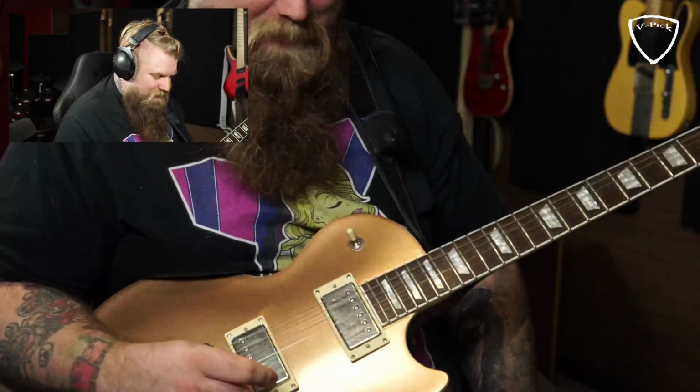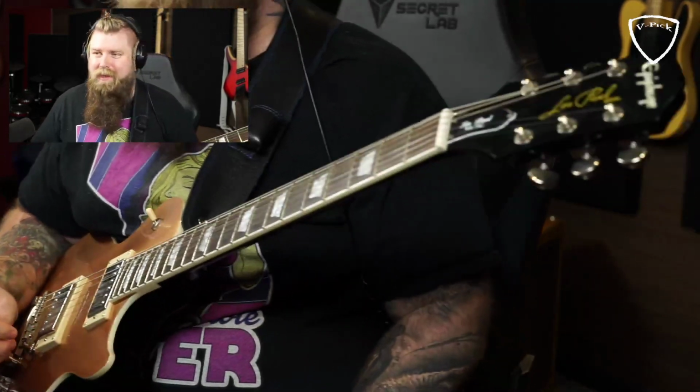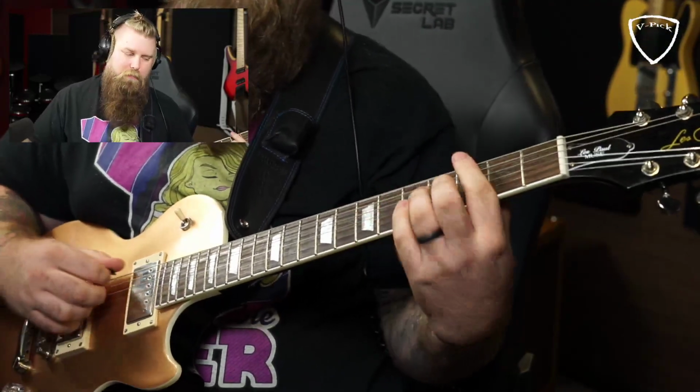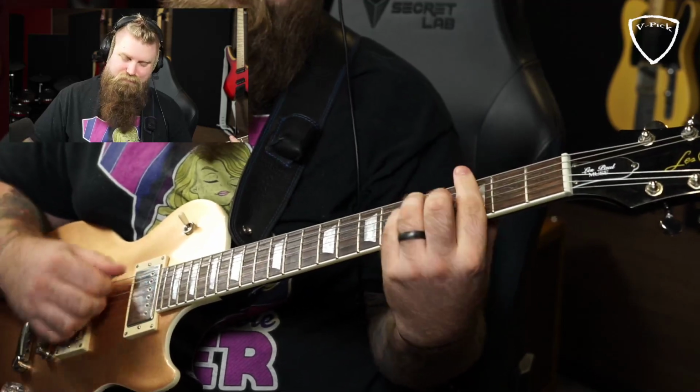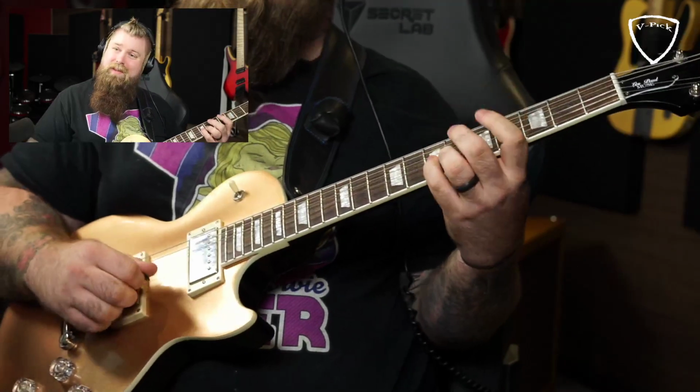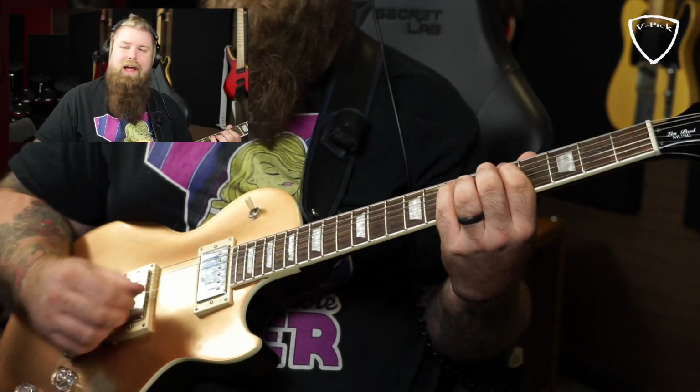I really like that. It's a nice lick. So that's me thinking of that lick in terms of starting on my 5th, out of my E shape. I want to take the same lick and get it in a different position.